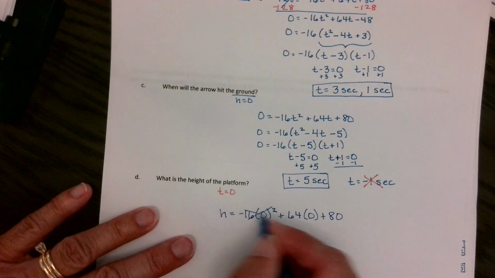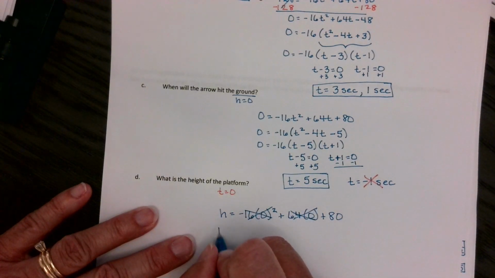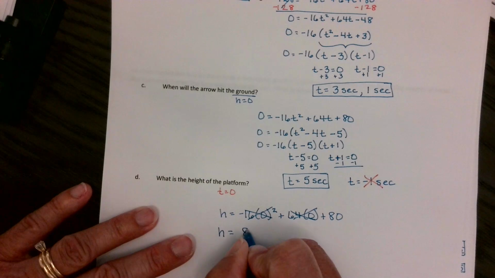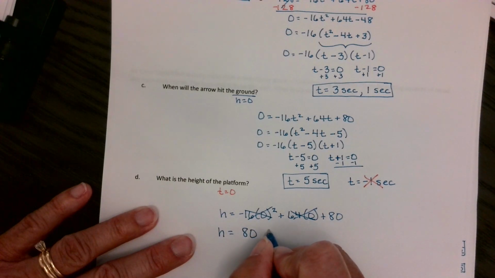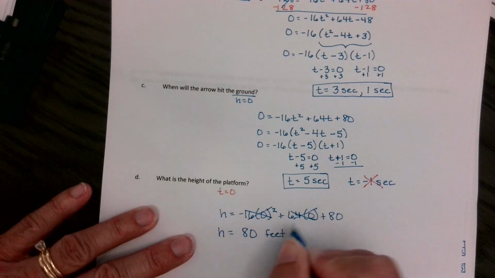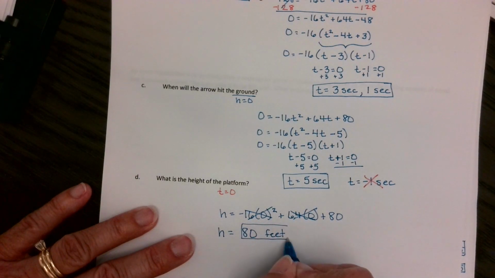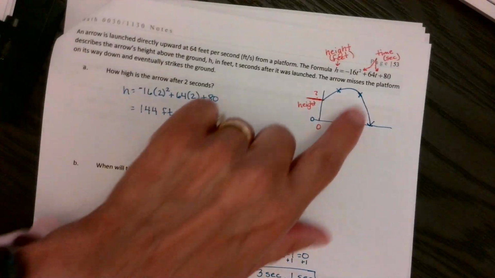Well, that gives me 0. That gives me 0. The height is going to be 80 feet. So that platform was 80 feet high. Look what happens. It's right there. It's always going to be that constant.